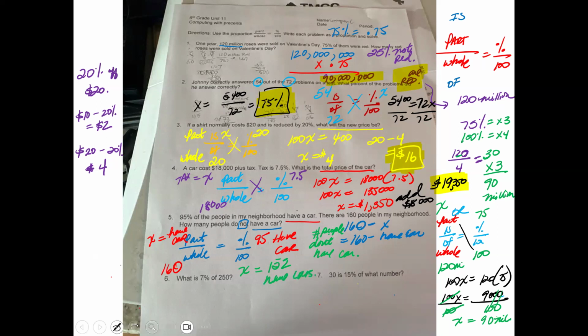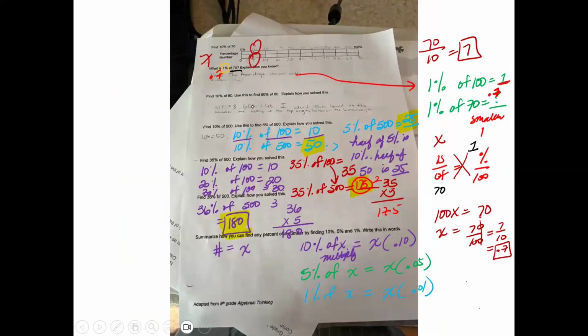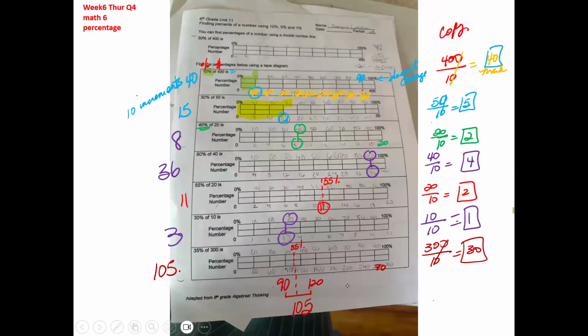Have cars. The question is, how many people do not have cars? So then what do you do with that X? 160 minus 152. What does that give you? 8. 8 people do not have cars. You're going to have to watch this because you're not getting it. Okay, so then what I want you to do is the last 2 questions, please.